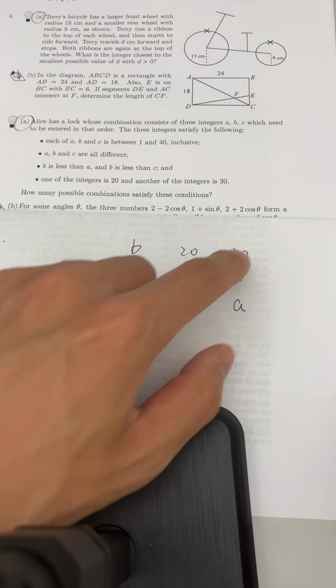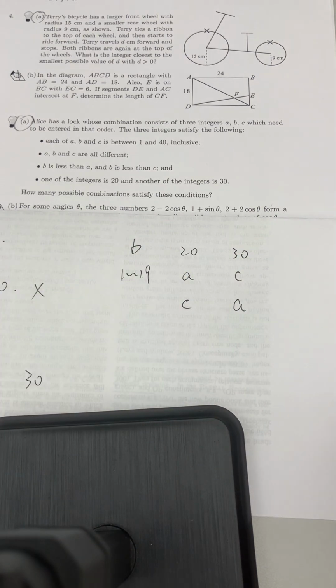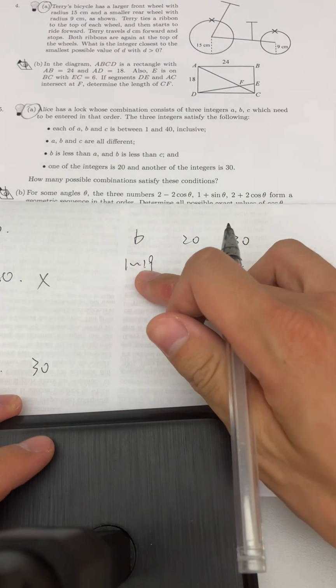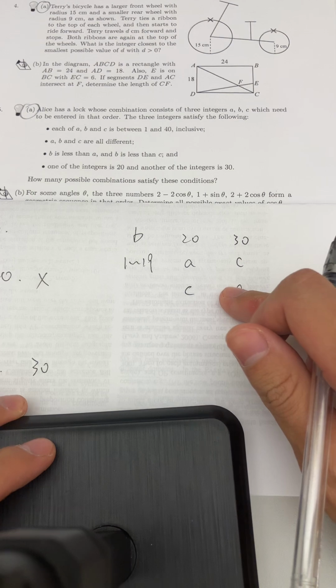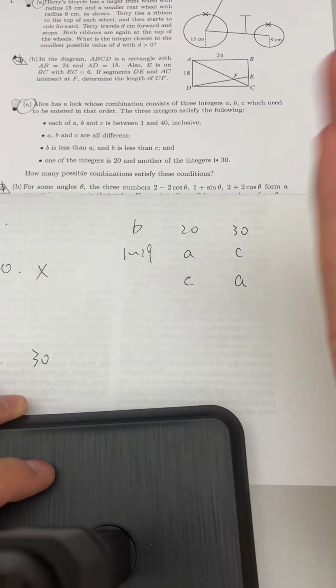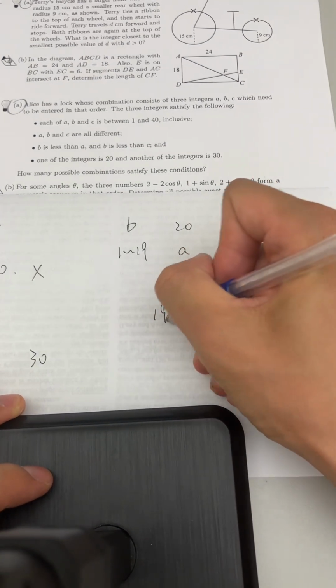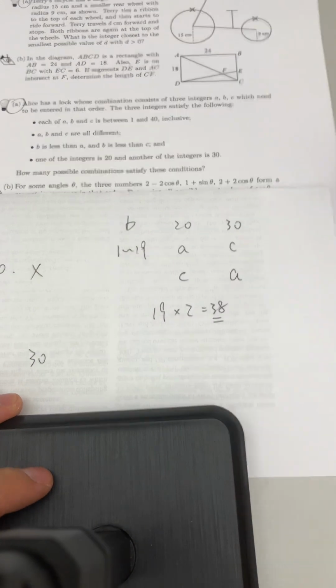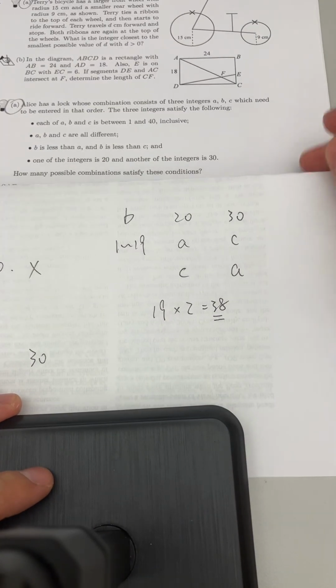If this is the case, that would be 30, something, and 20. You see, they're different passwords. So let's say we've got 19 possibilities here, and there are two different orderings here. In total, that gives 19 times 2, which is 38. This is all possibilities under this subcase.